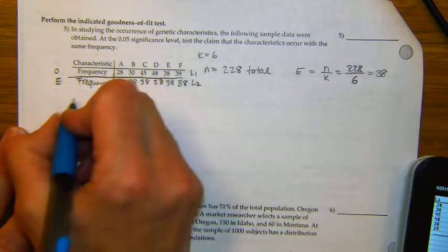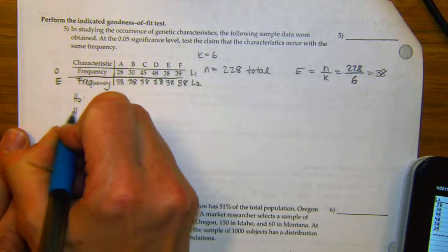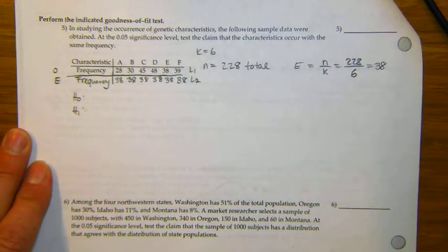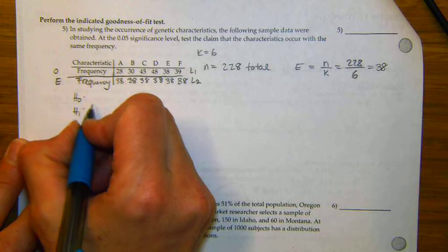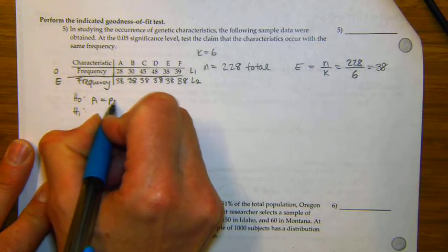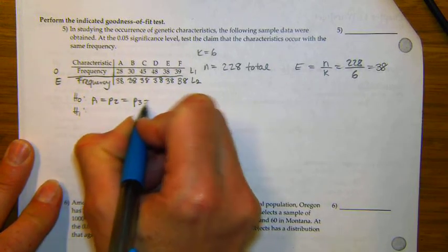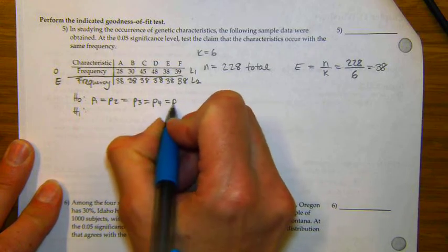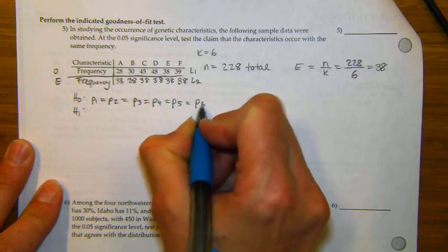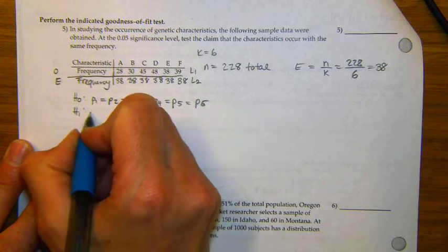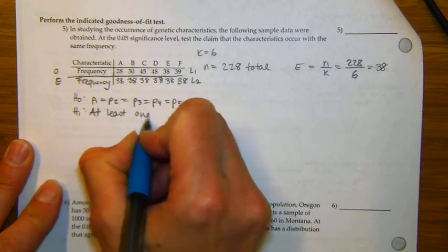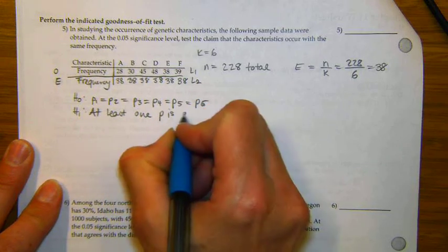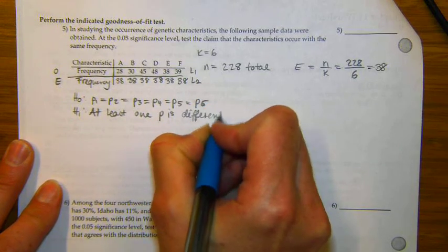Okay, let's set up the null hypothesis and the alternate hypothesis. So over here we have each occurring with the same frequency. That is our assumption, the null hypothesis. So we're going to say P1 is equal to P2 equal to P3, and so on, saying all these different probabilities are the same. And then the alternative is at least one P is different. So it doesn't mean that they're all different, but at least one.